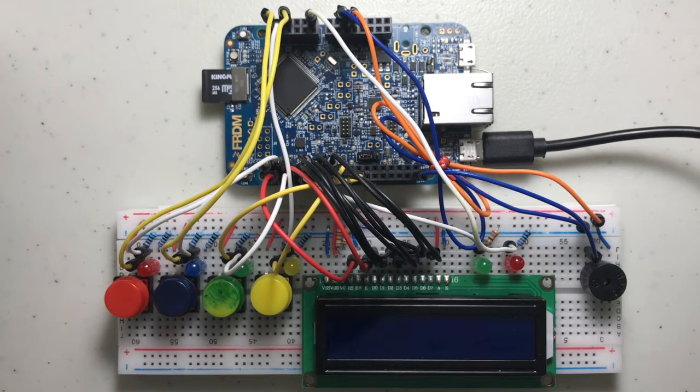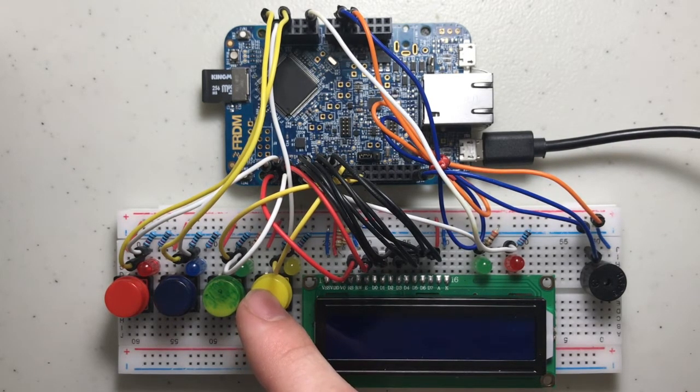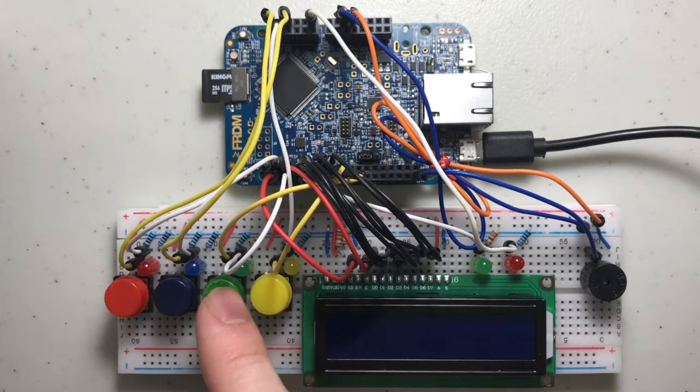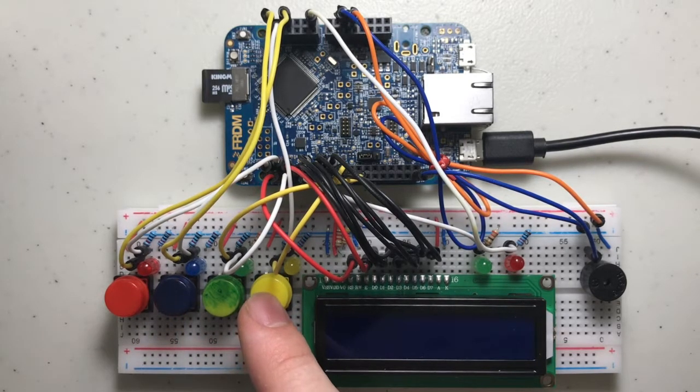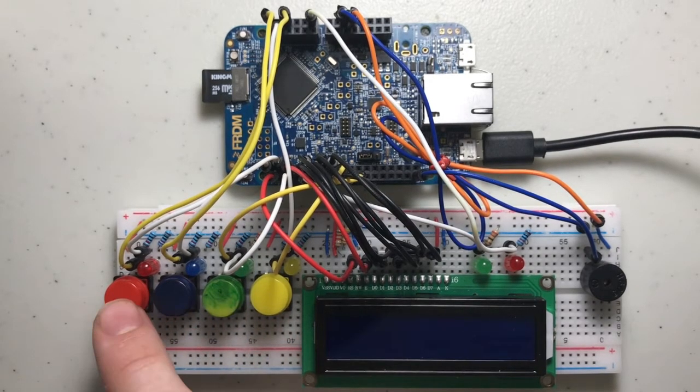Hi, my name is Kyle Betts, and for my ECE 3140 final project, I created the old game Simon. For those unfamiliar with the game, how it works is the computer will show a pattern on the LEDs, and then the player's task is to recreate that pattern by pressing the buttons.